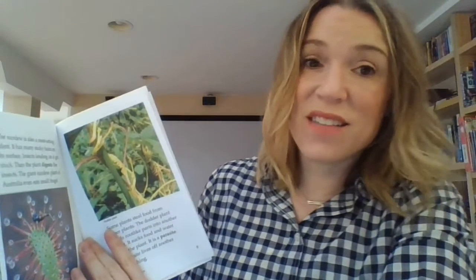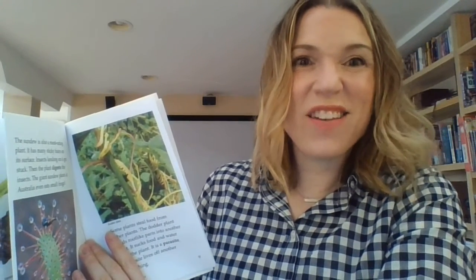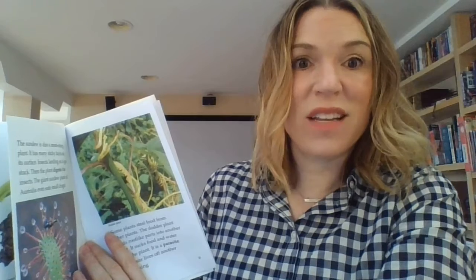So I see A, B, there's no C, here's D, digests. Processes food in the body and turns it to energy. Okay, so if you're digesting, you're processing food into energy. So let's use that again here. It says the plant digests the insects. So it gets energy from the insects when it eats it.